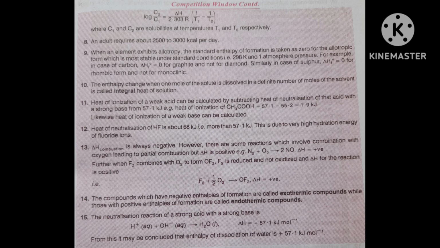Then what happened? Why is it 55.2? Why not 57.1? That difference, 57.1 minus 55.2, is 1.9 kilojoule, and that heat is used up in ionizing the CH3COOH, which ionizes to give acetate ion plus H ion.